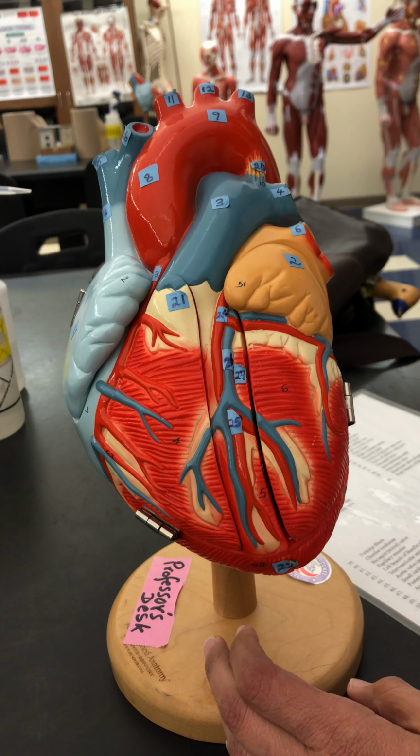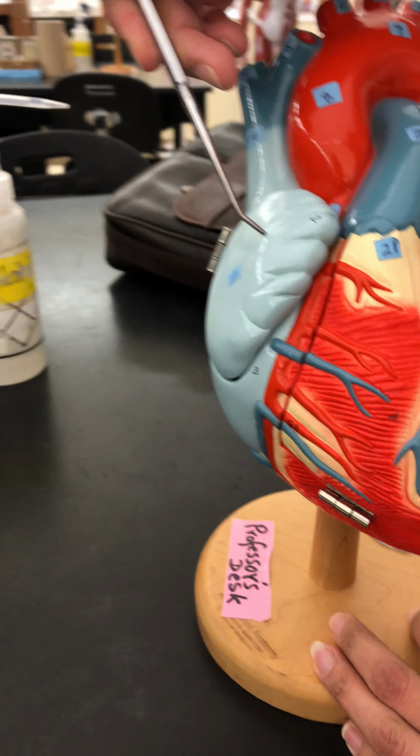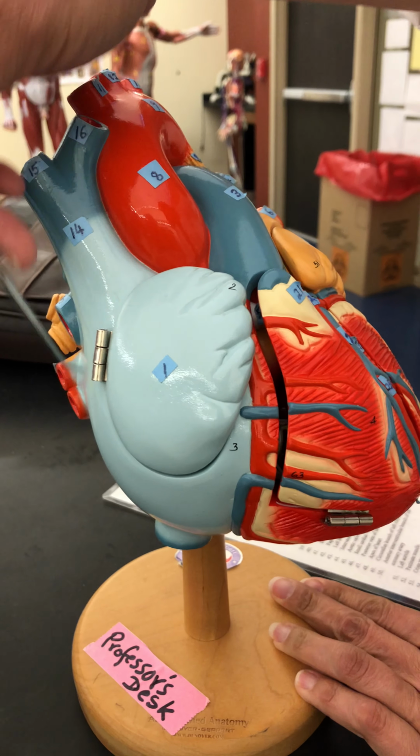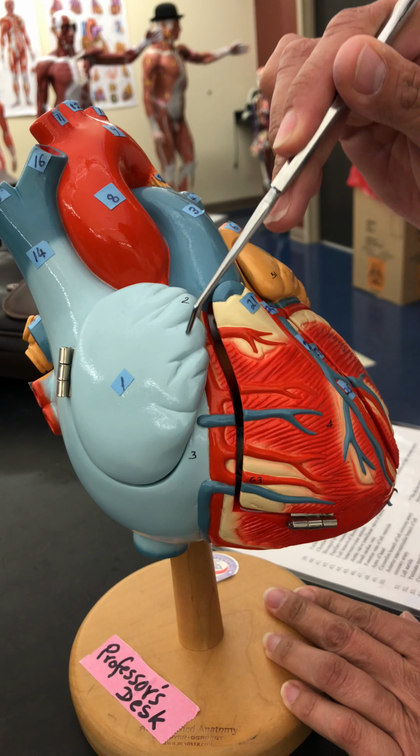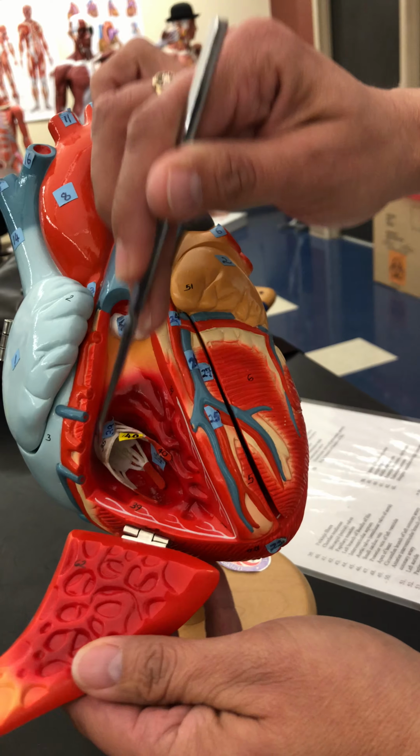Okay, so we're gonna start on the right side. So this is this blue section. This is the right atrium. This little wing area right here, that is the right auricle. Okay, which makes this the right ventricle.